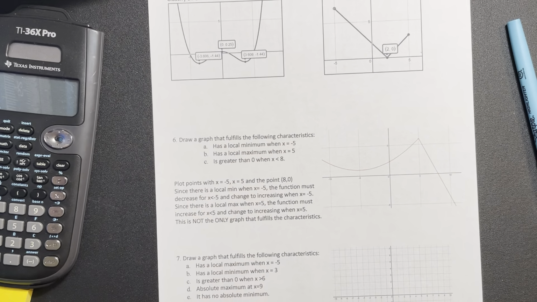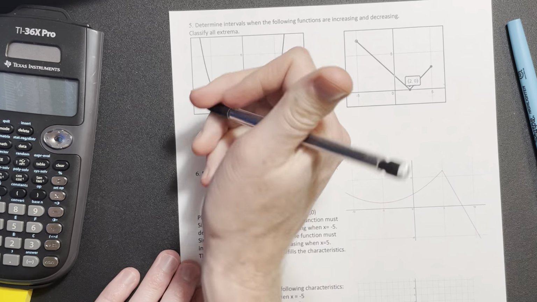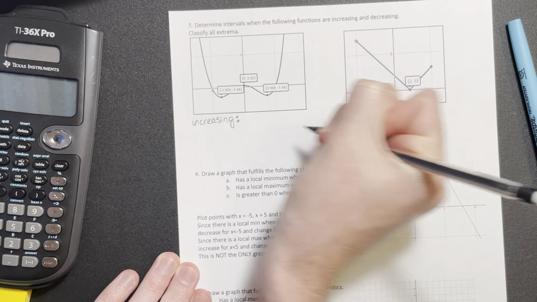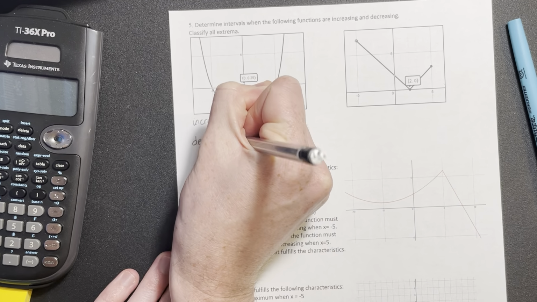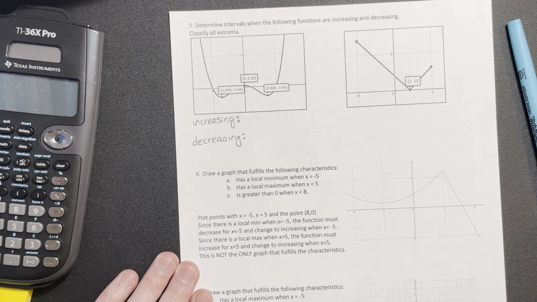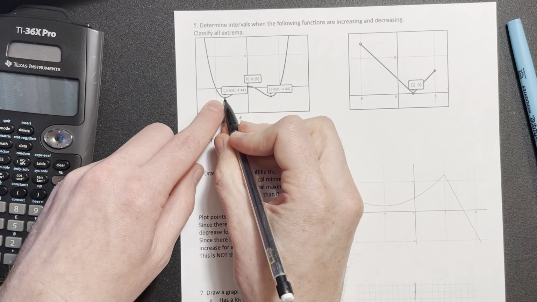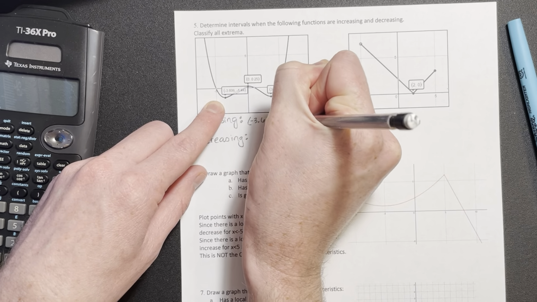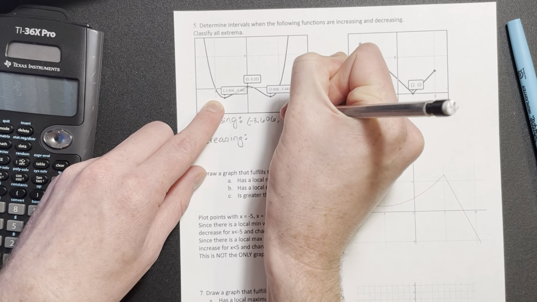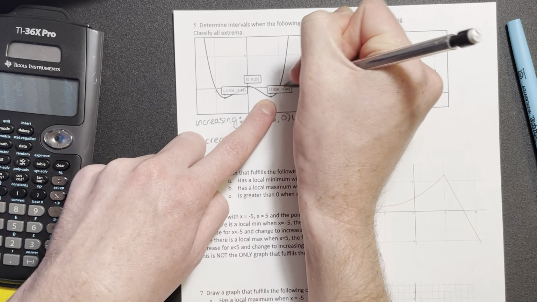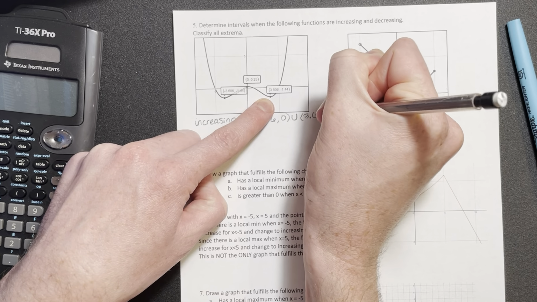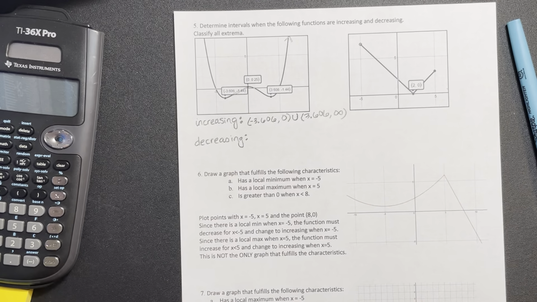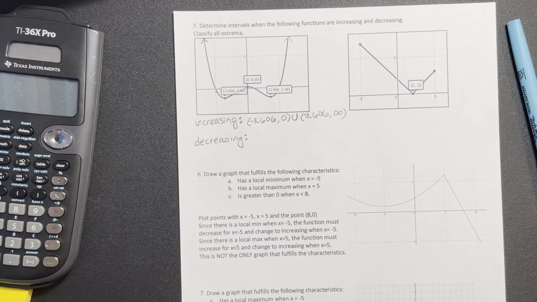And then for 5, we're doing the same thing. So if you want to pause again, you can check your work here in a minute. But we've got increasing and decreasing. All right, our increasing section happens from here to here. So that would be from negative 3.606 up until 0. And then it's increasing again at positive 3.606 to infinity. Remember, it keeps going on forever and ever towards infinity there.